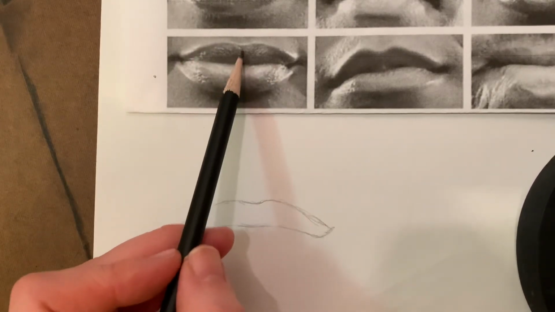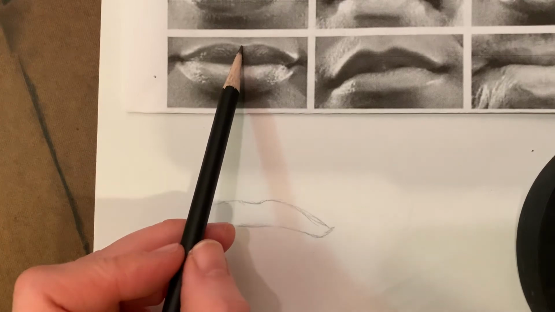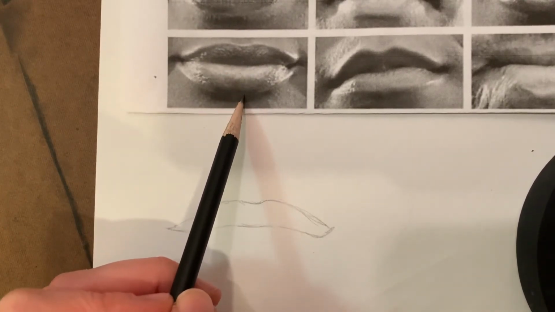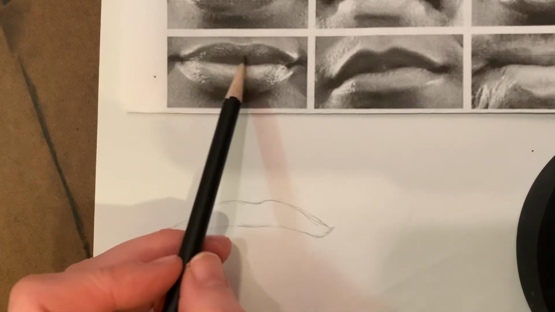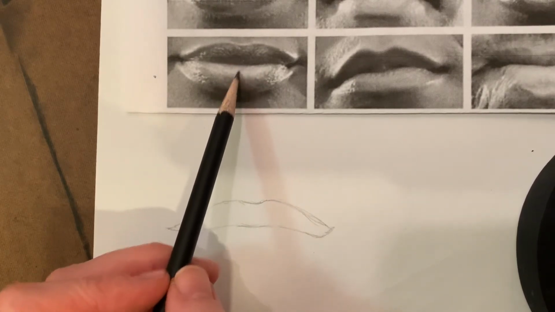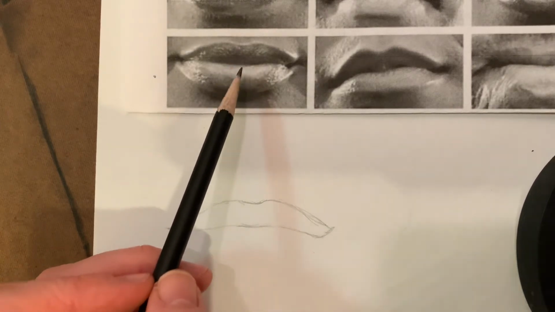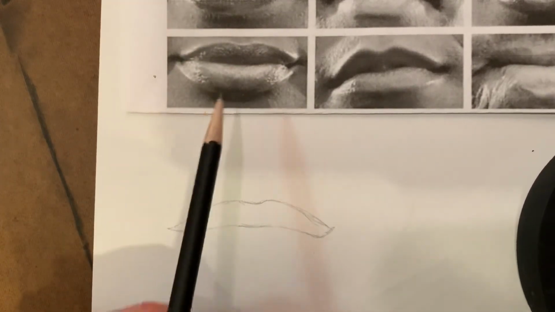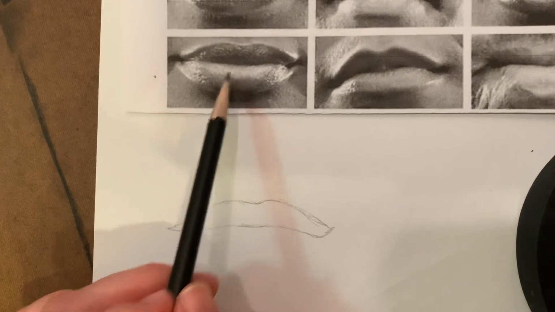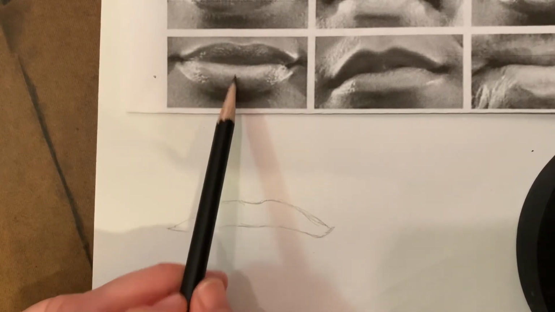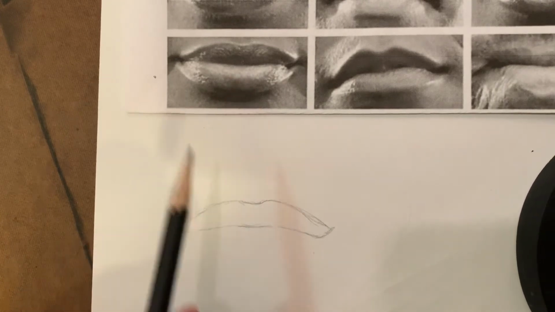Then I want to look at the difference between the thickness of the upper lip compared to the lower lip. For some people the upper lip is bigger, for some people the lower lip is bigger, and for some it's pretty close to the same. You just have to look at the set of lips you're actually drawing. There is no formula for everybody's lips being the same. They're all really unique. This one's just slightly bigger.